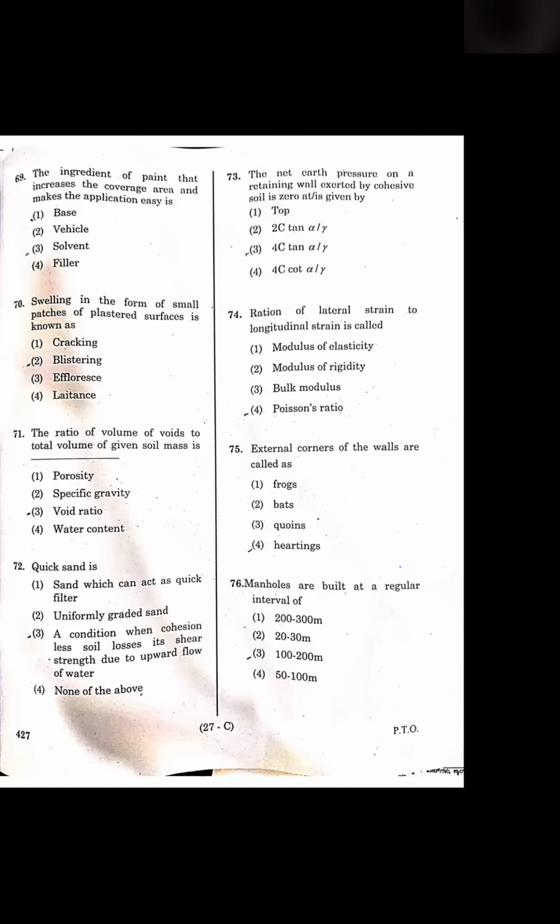The ingredient of paint that increases the coverage area and makes the application easy is vehicle. The swelling, form of small patches in a plaster surface, is blister.